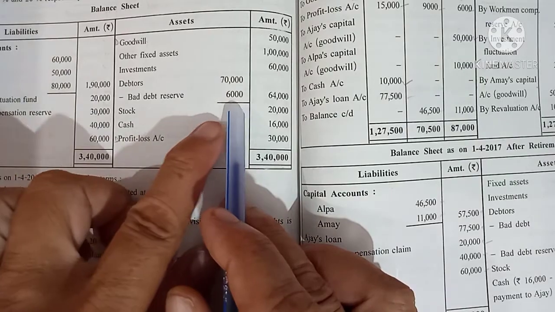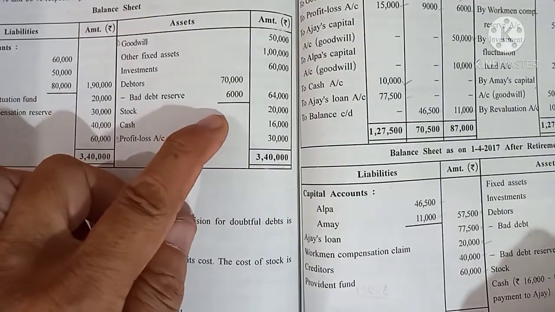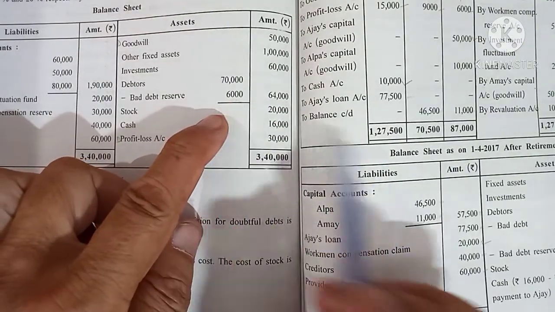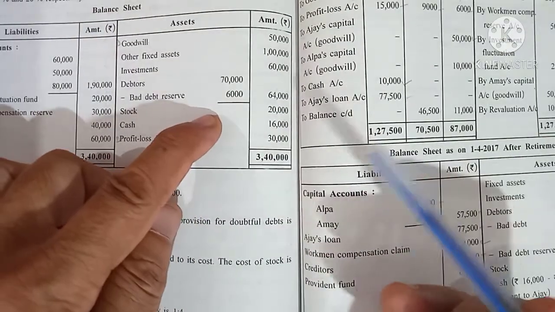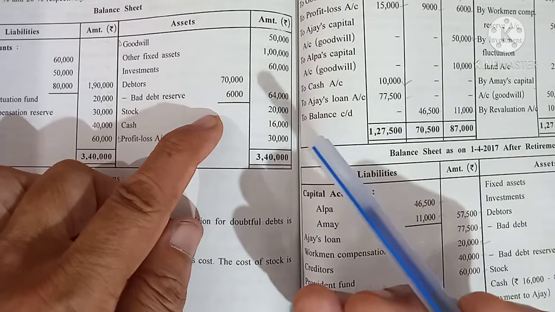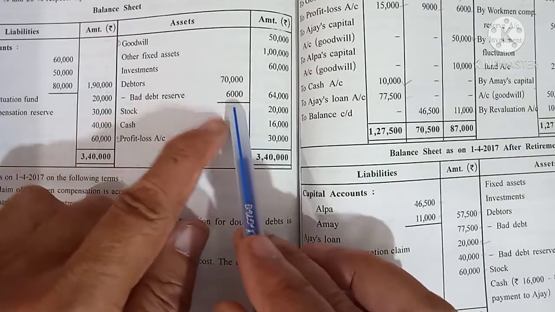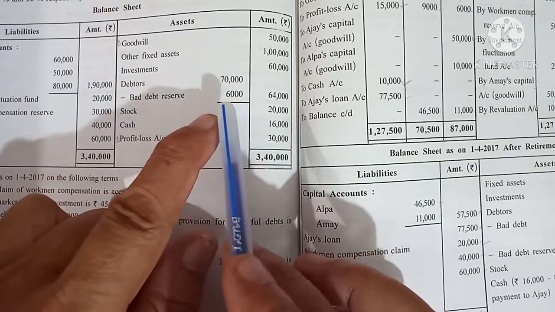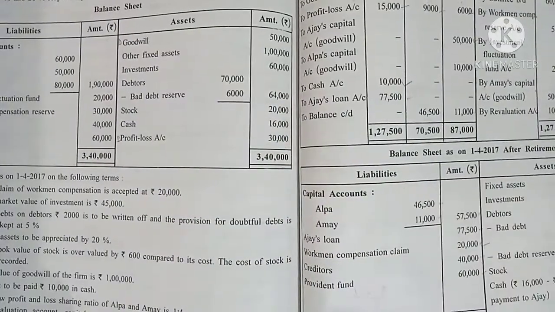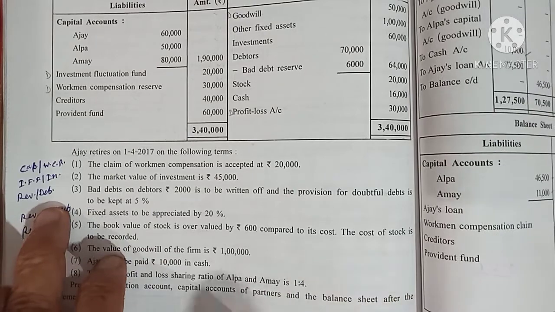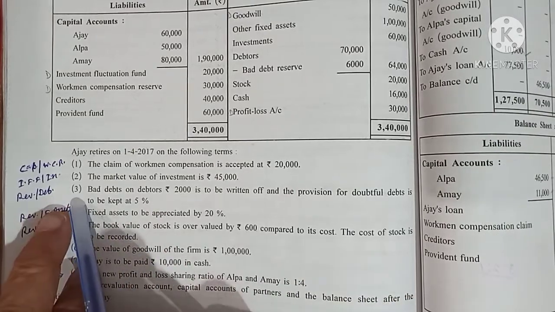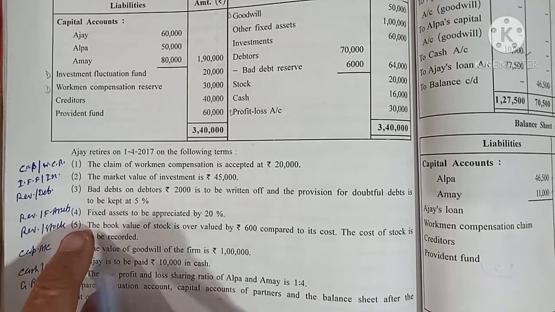That means 6,000 minus 5,400 is equal to 600. You are having extra that is not required, so it will go to the revaluation account credit side. So this adjustment will affect the revaluation account and the debtors account. So keep in mind, the third adjustment will affect the revaluation account and debtors account.